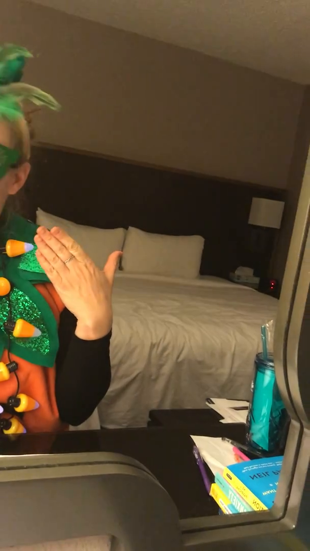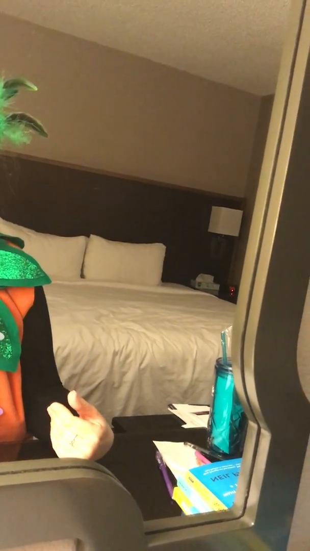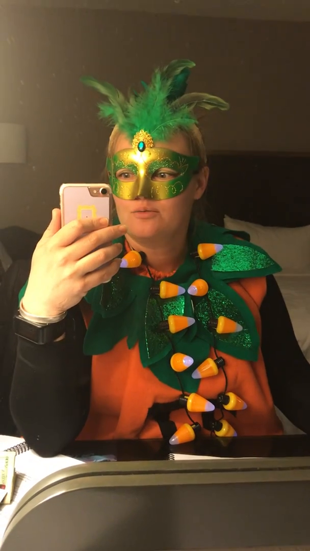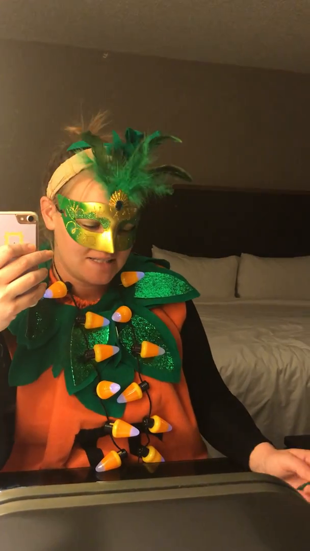Sorry, in between I put my mask back on, so I got it for free today at the conference, and it matches my pumpkin costume. So actually I wore this for the pumpkin costume contest. And that's that.